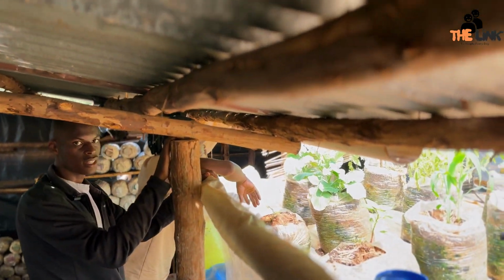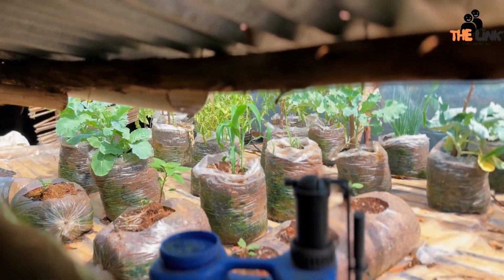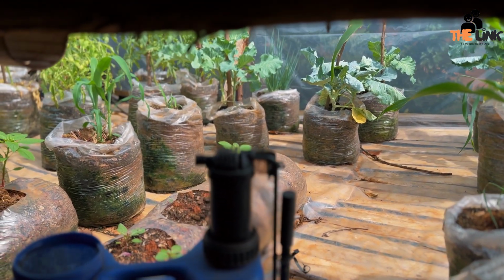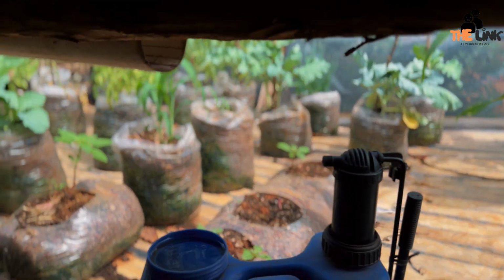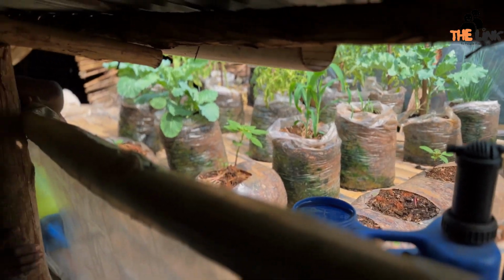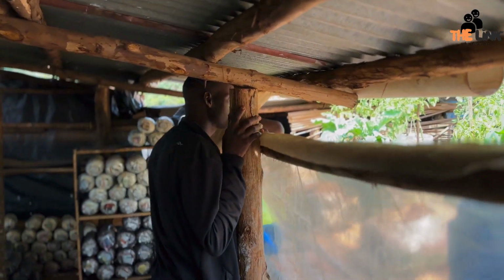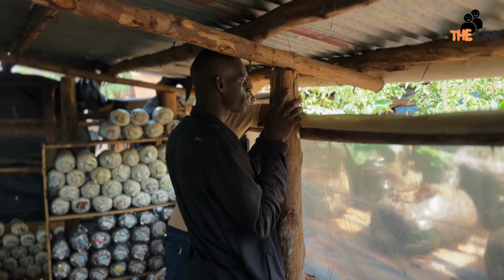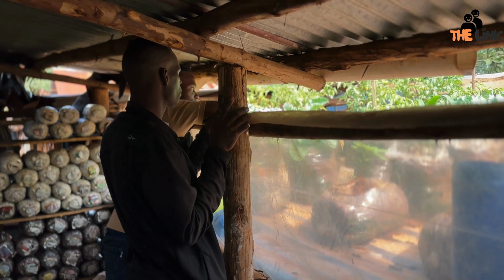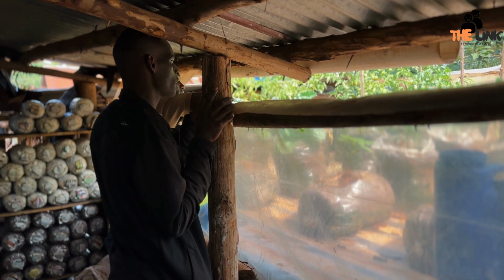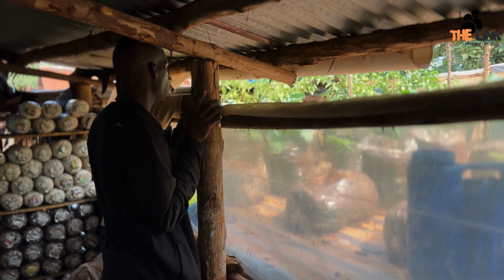So actually, the standard name for this one, because it's on top of a roof, is a rooftop garden. Also, an idea came to my mind: what if I utilize this space? By then I never knew that there is something called rooftop gardens. After doing this, I realized that there is something called a rooftop garden.